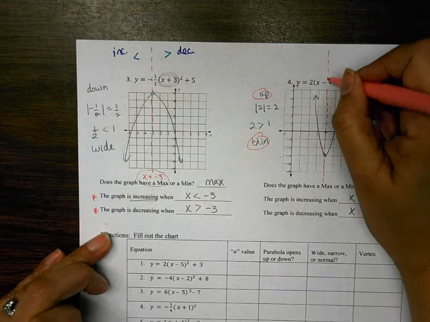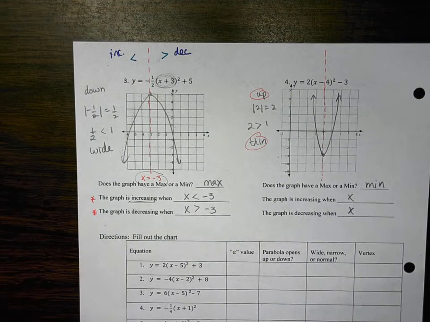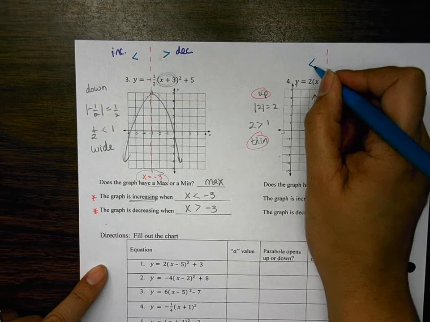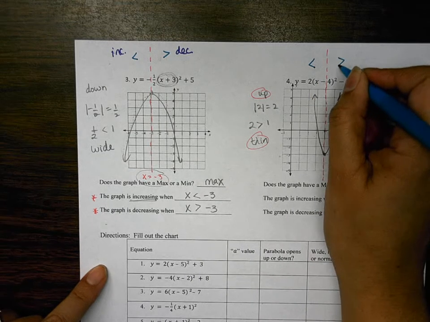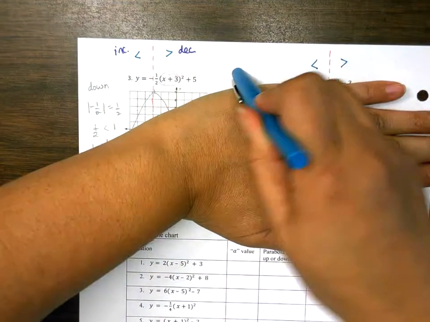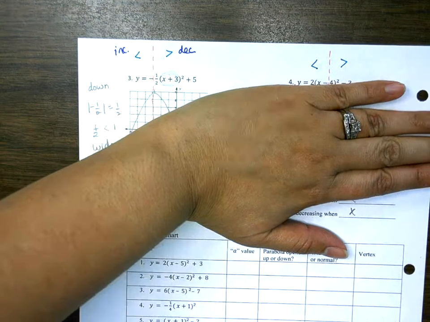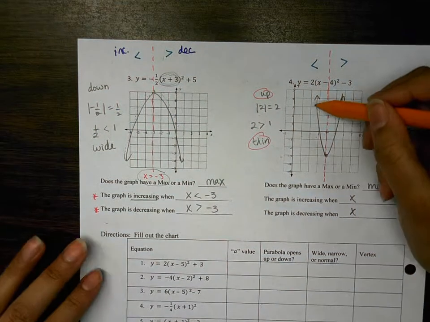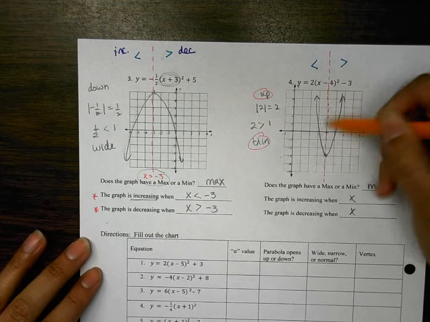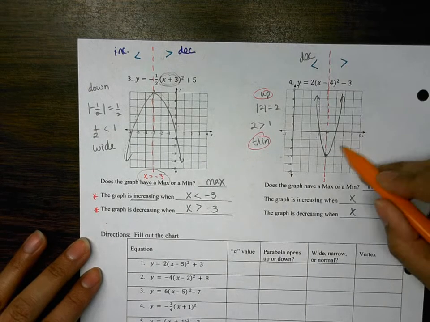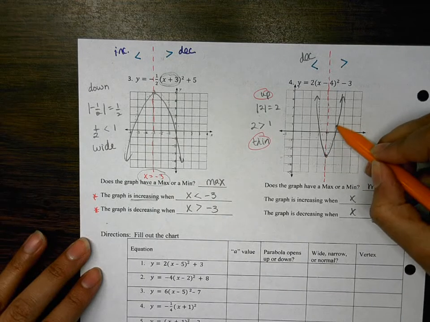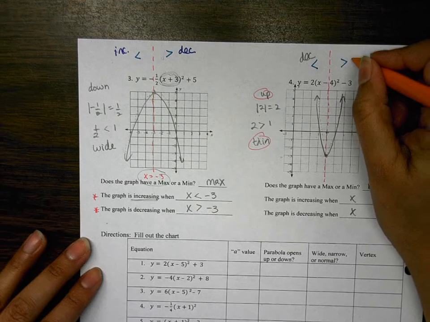What do I know about the left half? The left half is always less than, and the right side's always greater than. It doesn't matter what the graph looks like. Do you agree numbers on the left are always smaller than numbers on the right? Okay, now let's walk on our hill. From the left side, am I going uphill or downhill? Down. So this would be decrease, and then I hit the vertex, and when I continue to walk, what happens? Uphill, so that is increase.